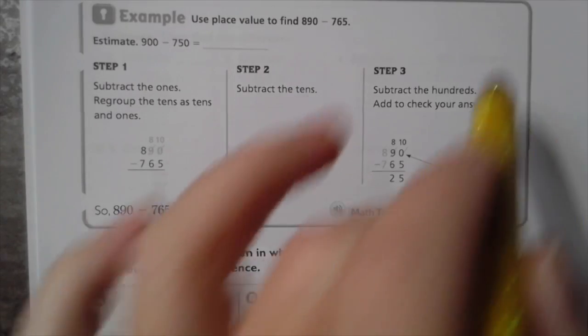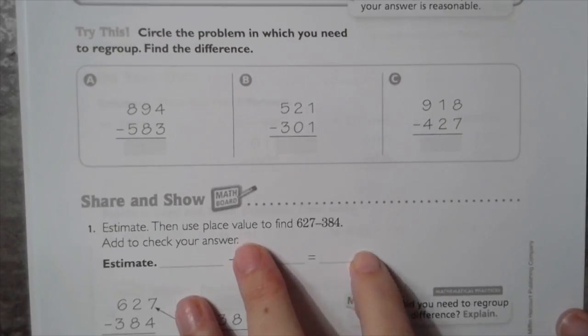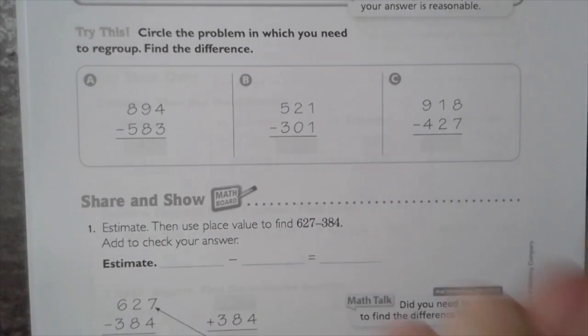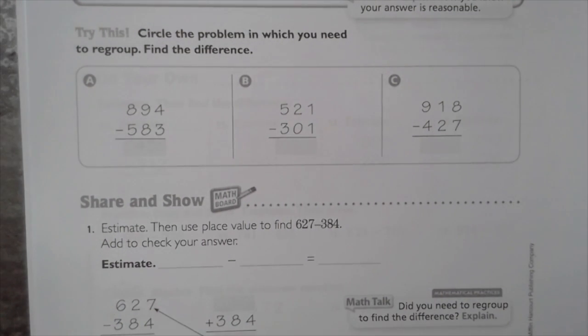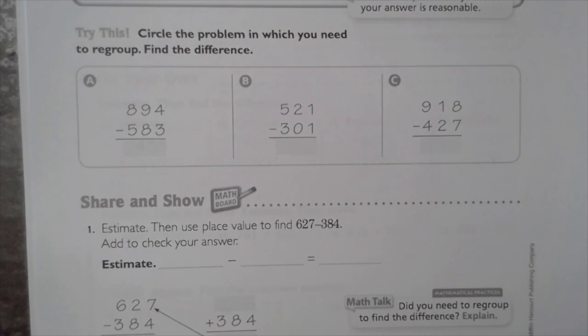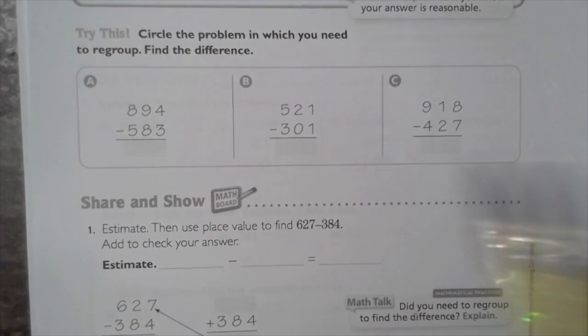Okay, turn the page, and we're not going to do this top part. You don't need to mark it out. Just stay with me. Now, look in the middle of the page. You have boxes that say A, B, and C. Your substitute's going to pause the video in a minute because you're going to have to circle the problem in which you need to regroup and then find the difference. So, substitute, please pause the video. Let them work on this. They need to find the differences, which is the answer to a subtraction problem, and then they need to circle the problem that they had to regroup. All right, I'll meet you back here when it's done.